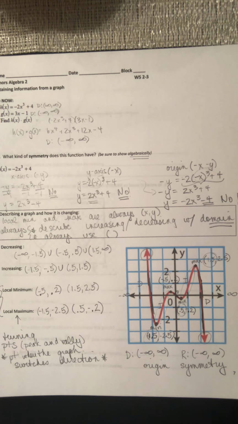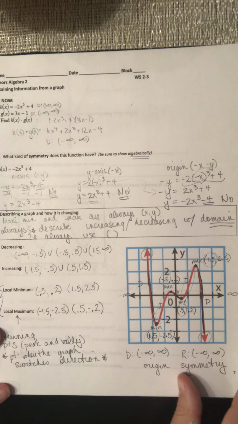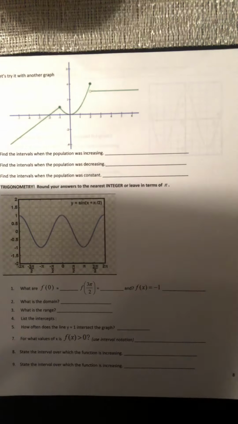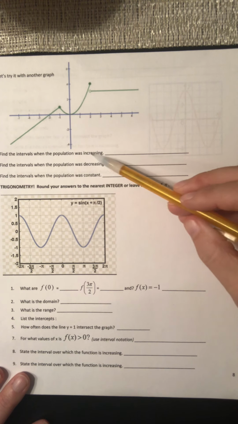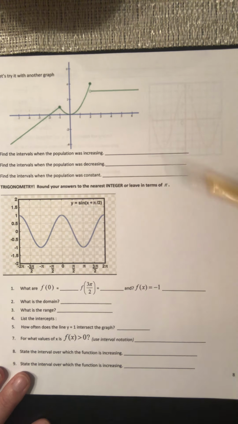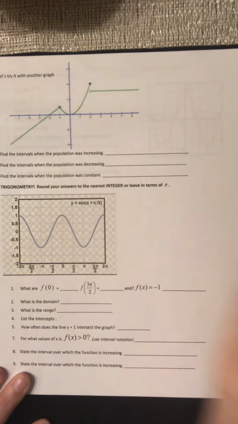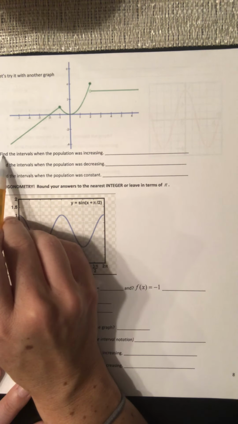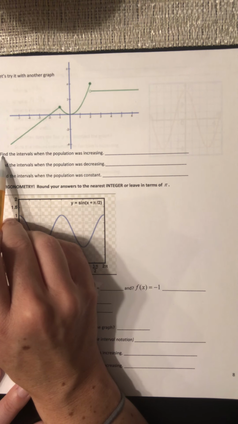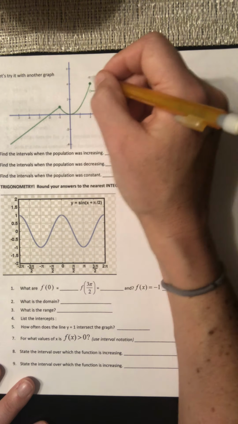All right, so we're gonna do the same thing, except on the next graph. So let's take a look at the next guy, all right? Here, let's try another graph. So give the intervals where it's increasing, decreasing, and then we've got this additional one, which is constant, okay? So if I look at this guy, let's see, I want my local mins and maxes.